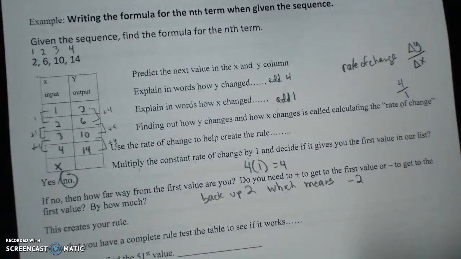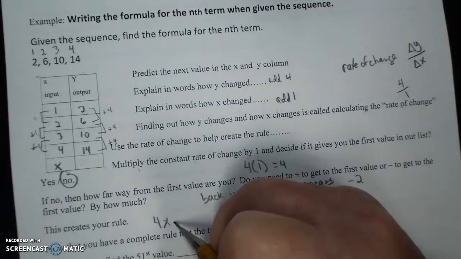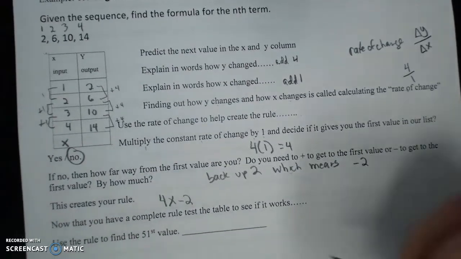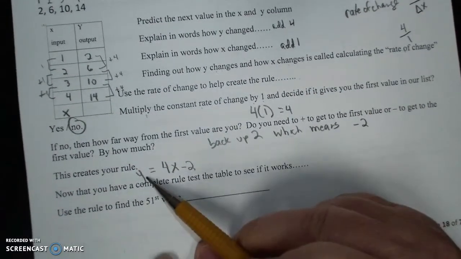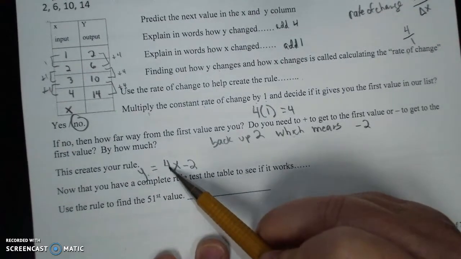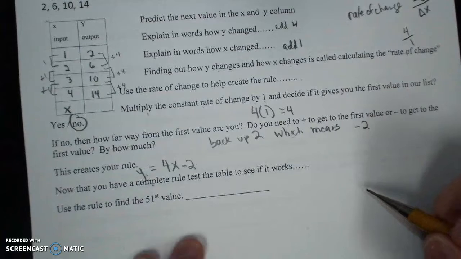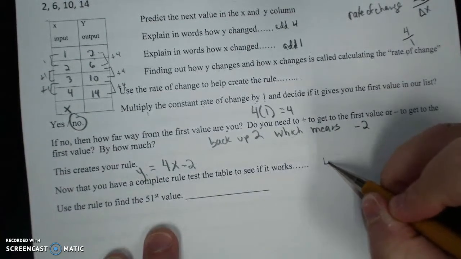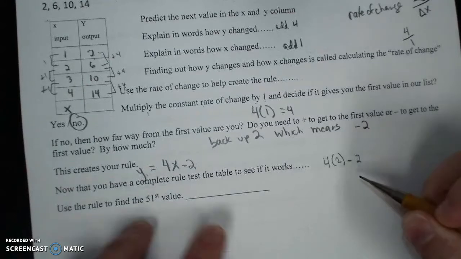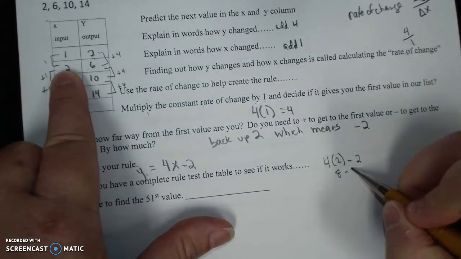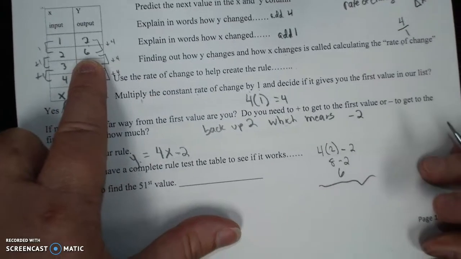So what I did is I multiplied my number by 4 and then backed up 2 to get y. So this says to get y, I take my number, I multiply by 4, and then I back up 2 to land here. Now we're going to check if it works for everybody. So we're going to go 4 times 2 minus 2. So when I input 2, 8 minus 2, I get 6. I did get 6.